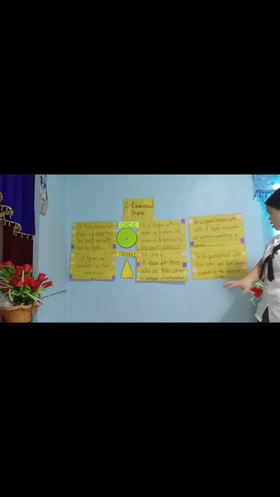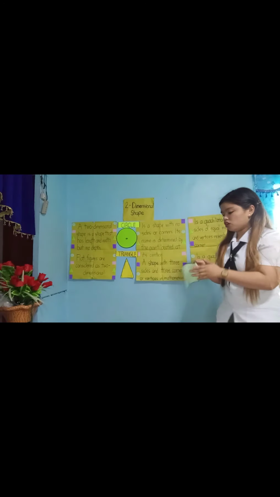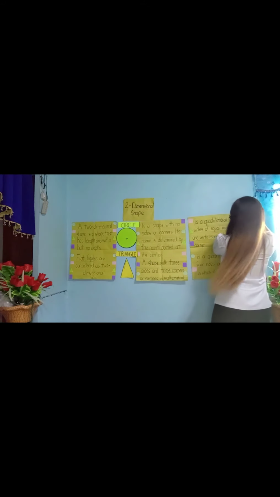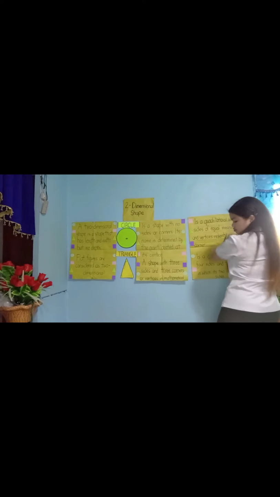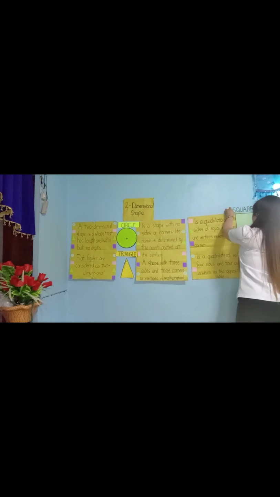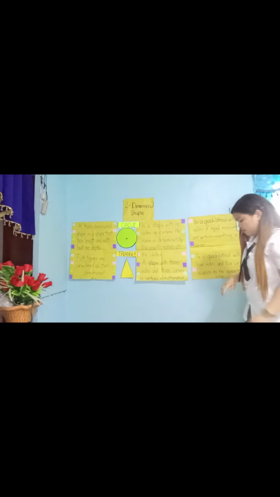So this is a square. A square is a quadrilateral because it has four equal sides. A square is a kind of two-dimensional shape because it has length and width.